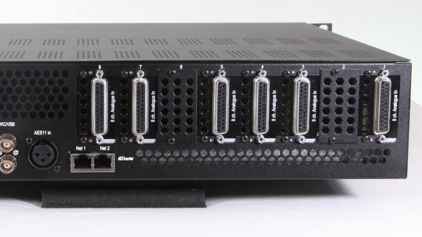Then we have 8 slots. The slots can be filled up in any combination that you wish. In the example I'm reviewing, there are 32 mic inputs on 3 cards, and on 7 and 8 there are 2 analog outputs, although they are mislabelled in this example as analog ins. They're actually output cards, line level output cards.